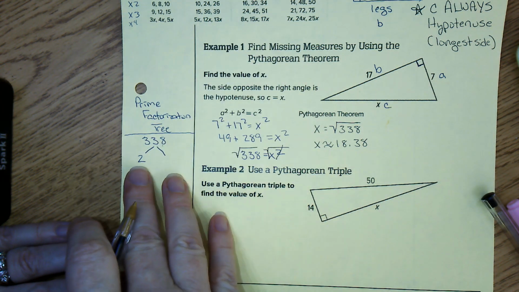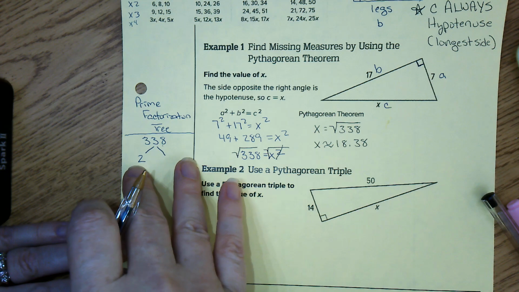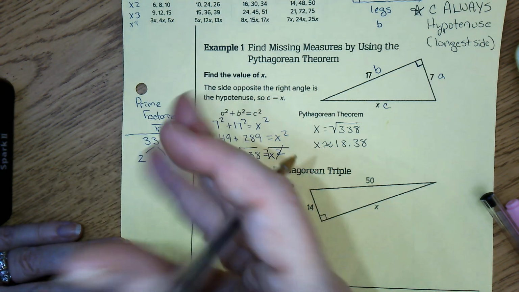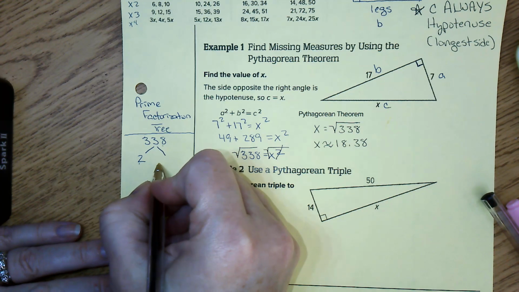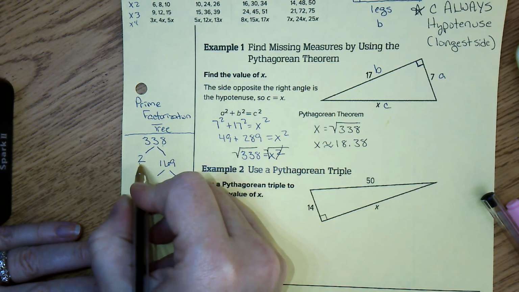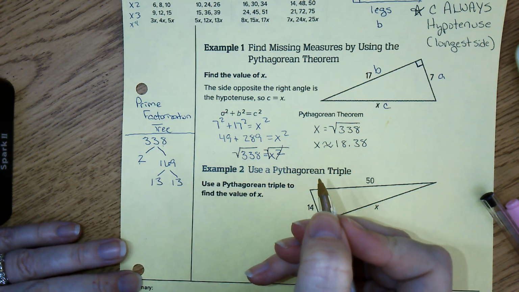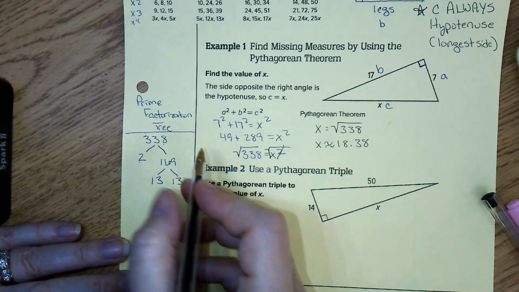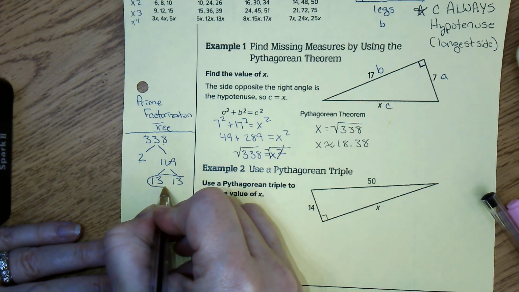Now, we wouldn't want to use 1 because it will not have broken up 338 any smaller. Okay, so 338 divided by 2 is 169. Now, 169 is a perfect square. That means that you have the same number multiplied by itself. So we are doing the square root of, so we're looking for pairs of numbers.